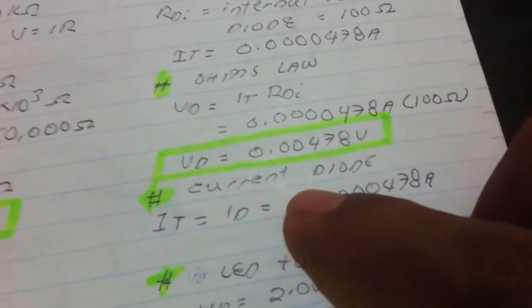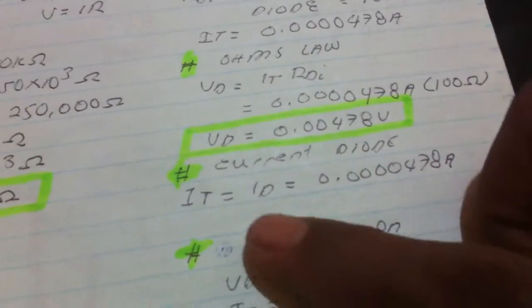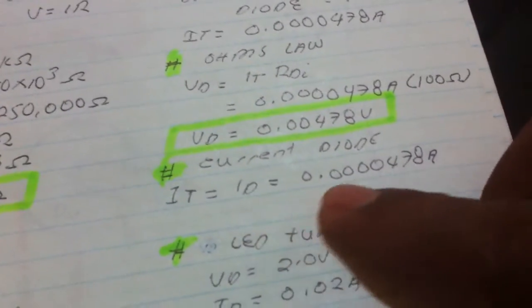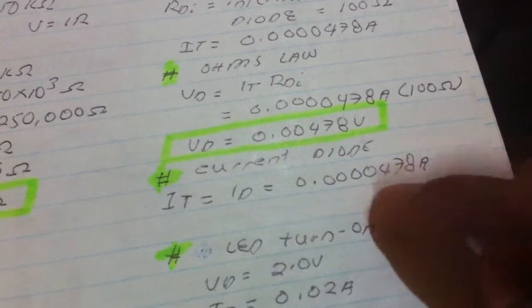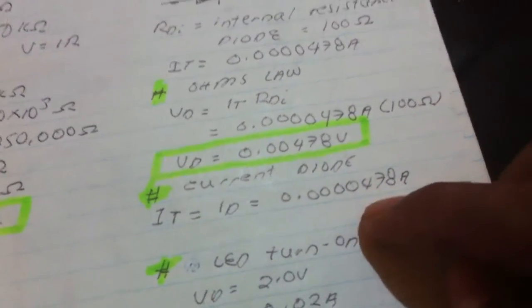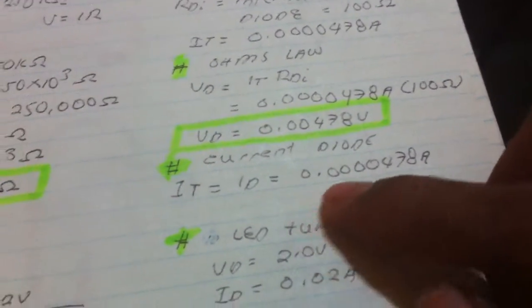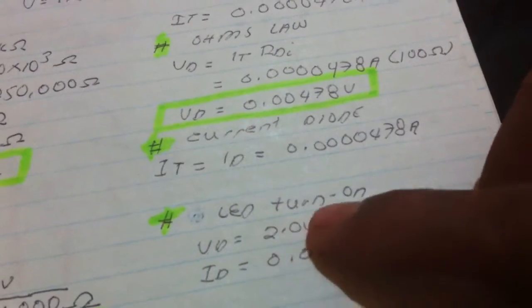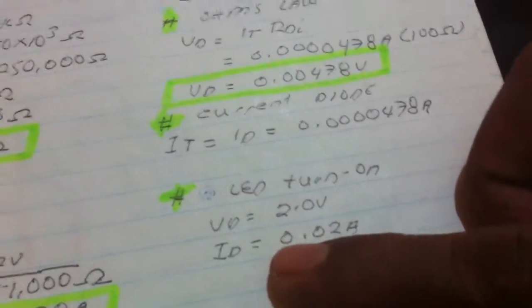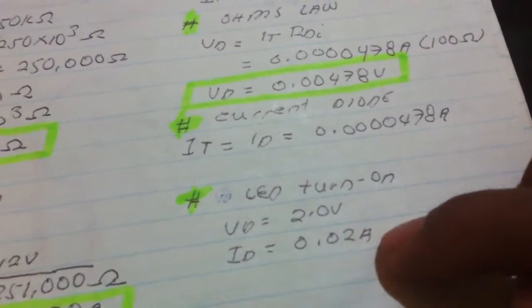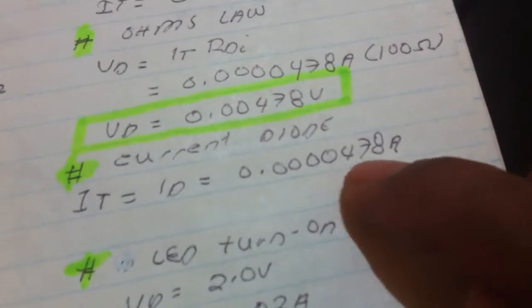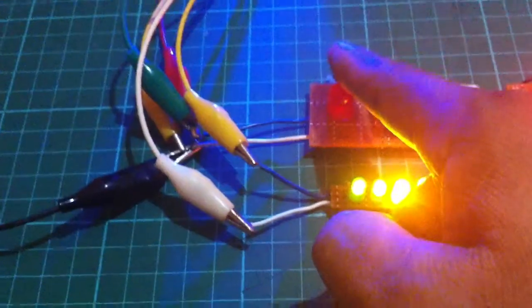And also the current of the diode rating is the total current, that is the new current flow. The current rating of the diode should be 0.02 ampere, but here it's 0.0004. Still there is a little light here.